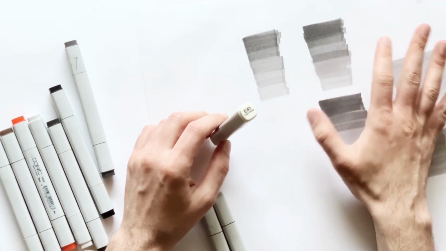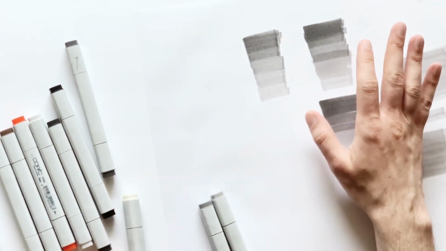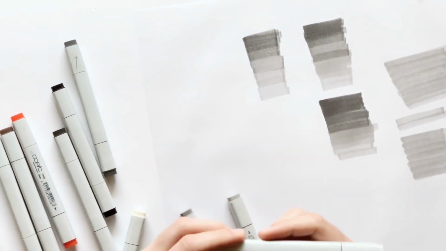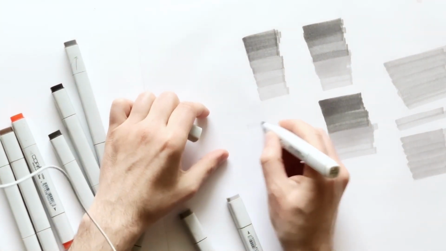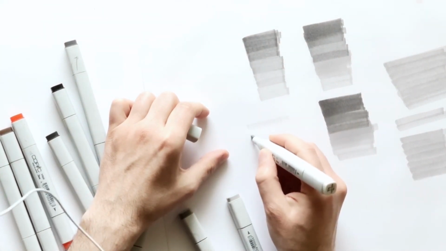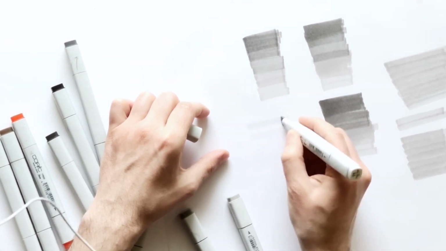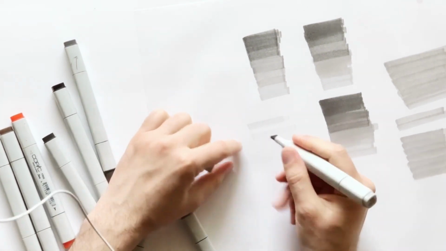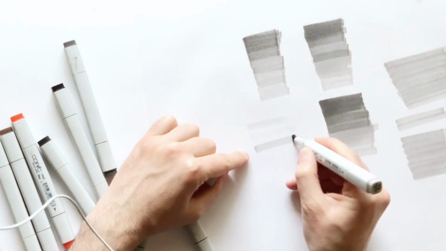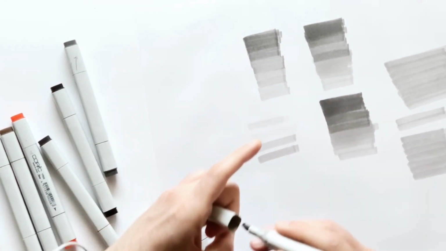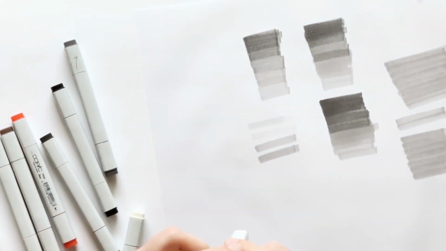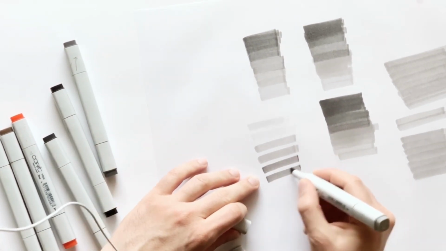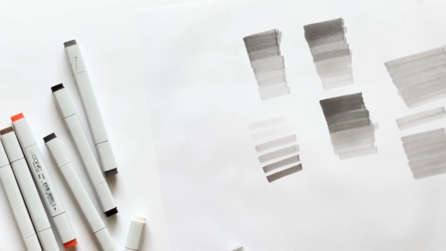Before you start rendering, I recommend testing your colors. What you can do is get your T1, so that's one layer, two layers, even maybe three layers, and then let's add one layer of T3 and two layers of T3, and T5 as well, one layer of T5 and two layers of T5. Okay.